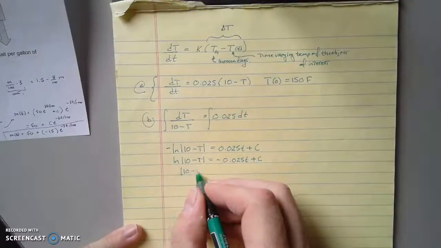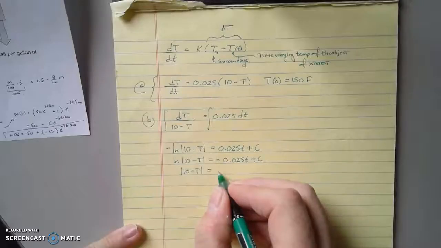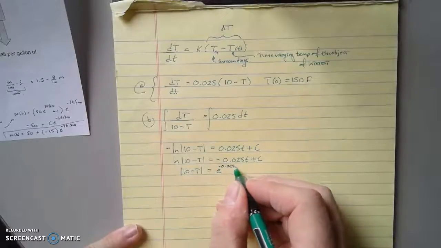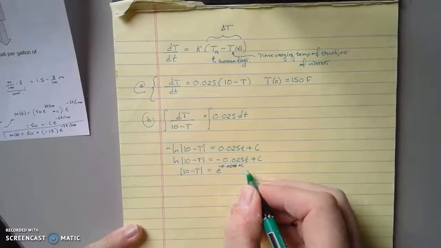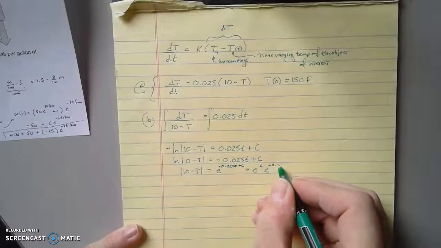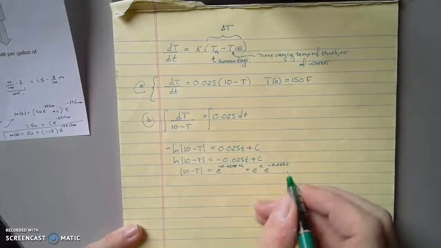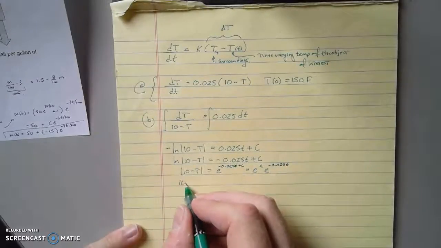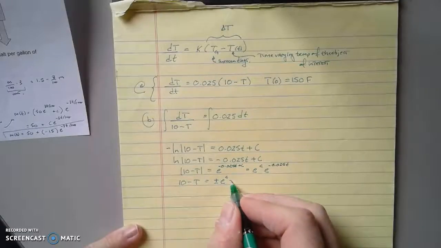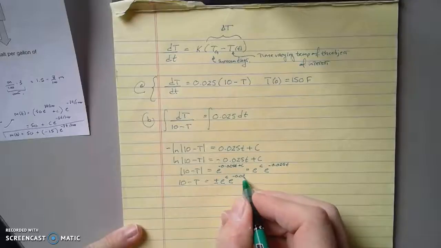Exponentiate. So this is going to be e to the minus all this stuff, which we'll rewrite as e to the c, e to the minus stuff. Take off the absolute values. Now it's plus or minus e to the c, e to the stuff.